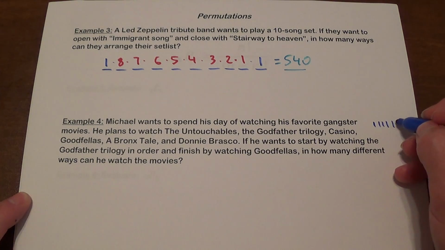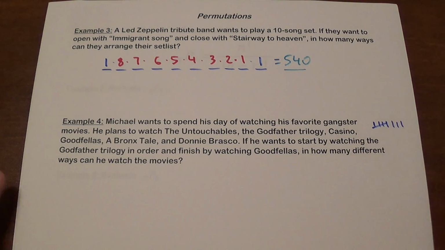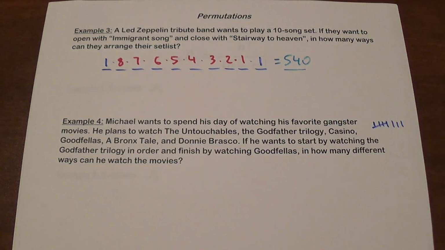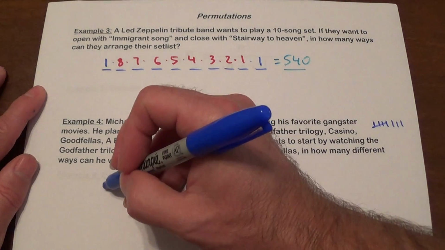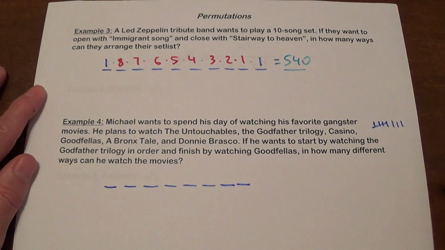Casino, Goodfellas, Bronx Tale, and Donnie Brasco. Right? So let's check again: 3, 4, 5, 6, 7, 8. So we have a total of 8 movies. 1, 2, 3, 4, 5, 6, 7, 8.